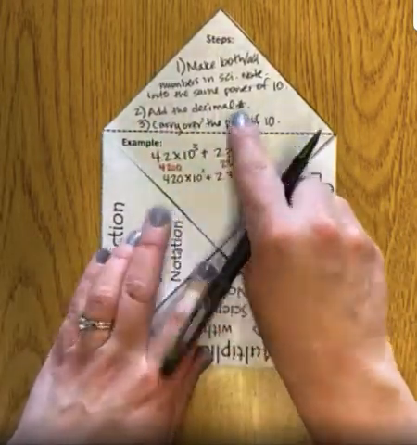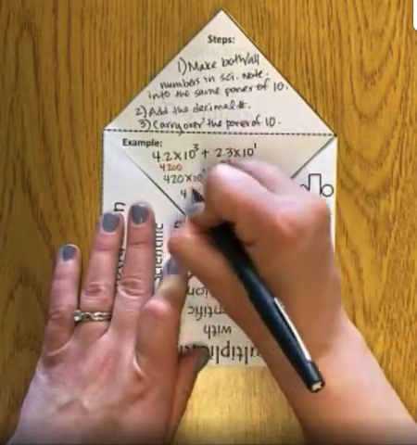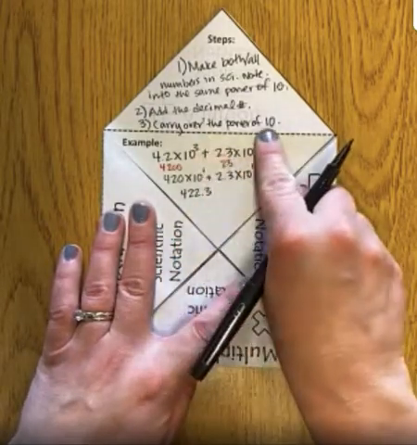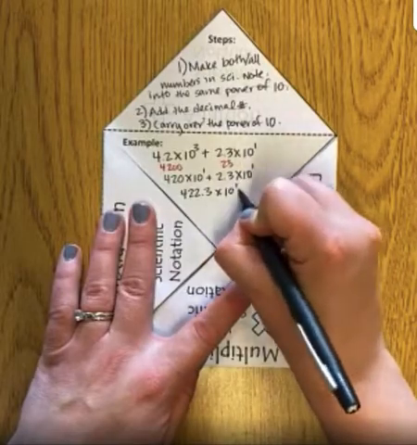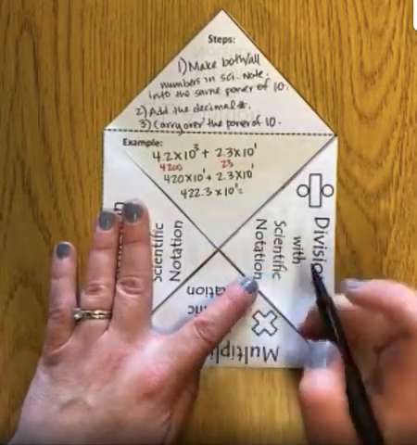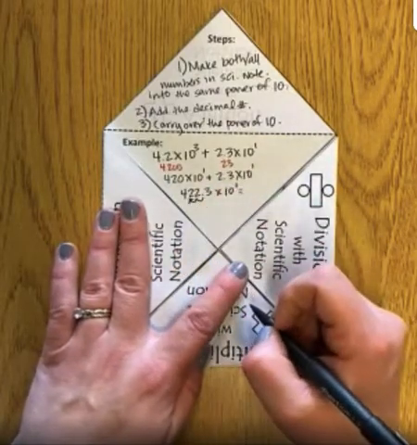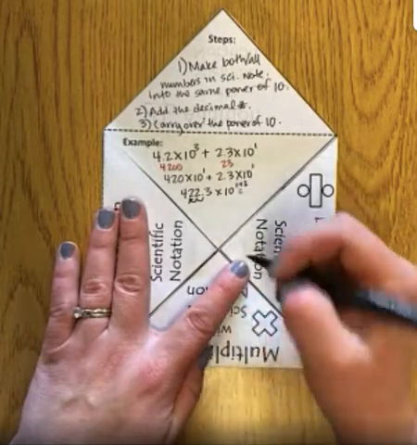I'm going to add my decimal numbers. 420 plus 2.3 equals 422.3. And then I'm going to carry over my power of 10 because my power of 10 is now the same, times 10 to the first. Now last but not least, I need to write this back in scientific notation. So that means I'm moving this decimal point over to the left 2 units. That means I'm adding 2 tens to my multiplication.